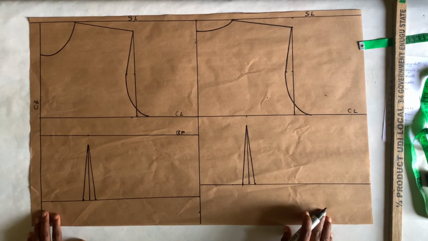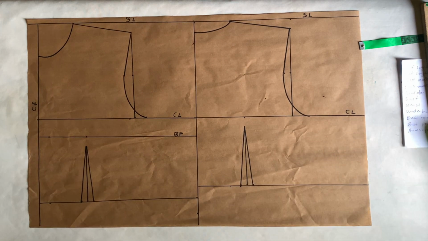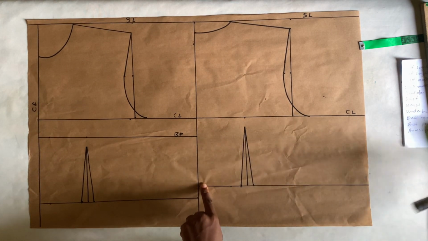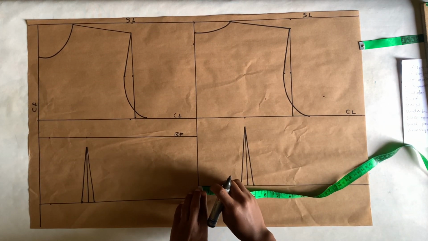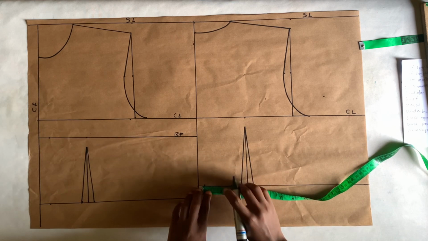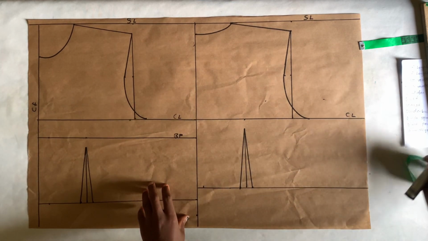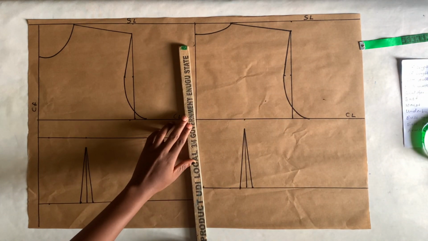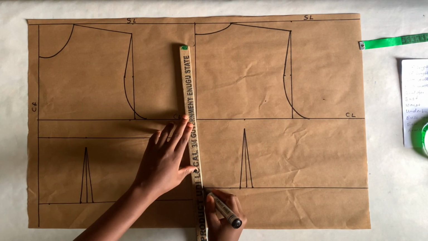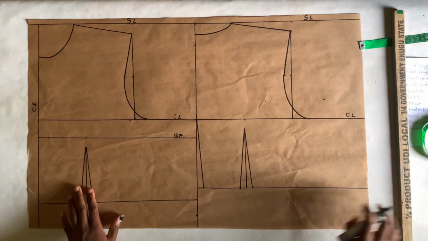Now, guys, after creating the dart for the back, I'm going to come to this line of the back where the zipper is supposed to be. So I'm going to go in by ½ inch in order for us to eliminate anything like zip bulge or back bulge. So you're just going to go in by ½ inch and hold the line just like this.